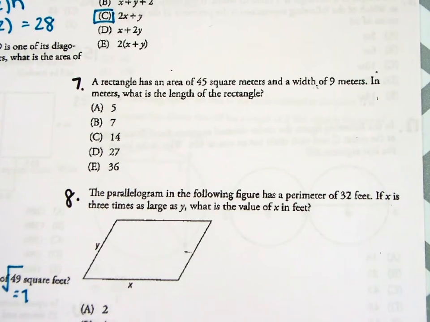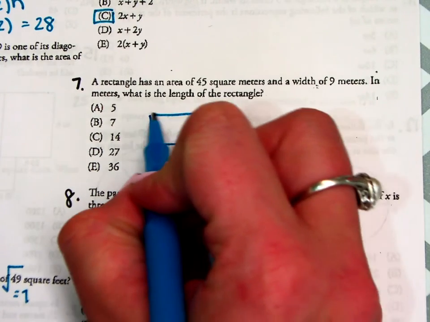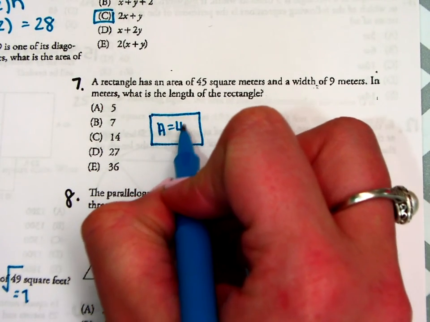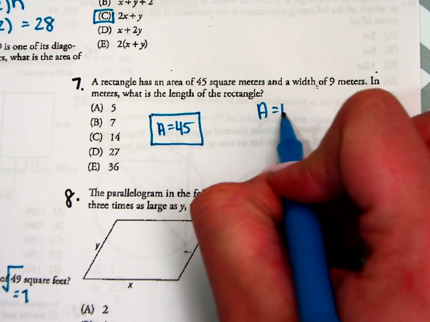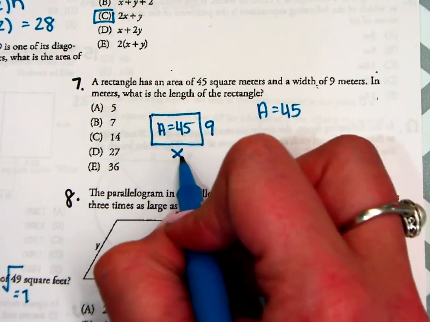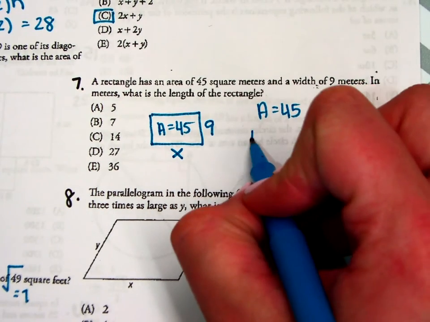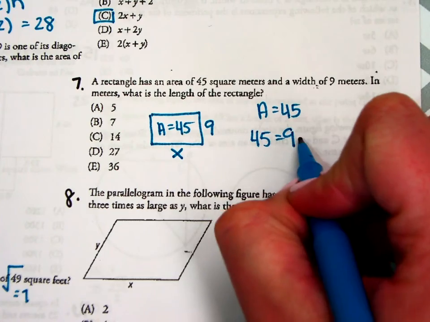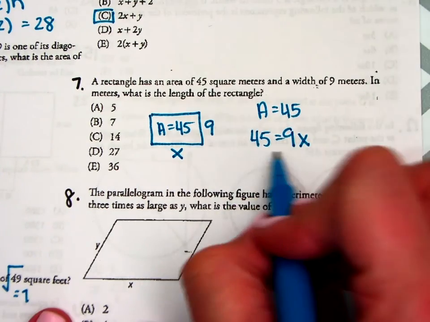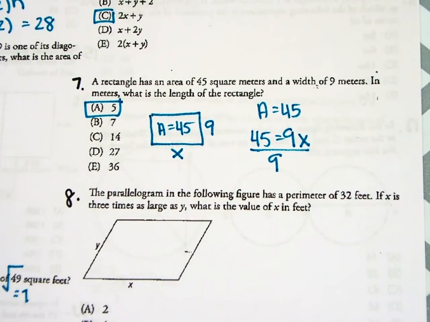Number 7, the rectangle has an area of 45 meters and a width of 9. What is the length? So basically what's happening here is we know that the area of the rectangle has to equal 45. We also know that the width is 9 and we're trying to find the length. So basically you're just looking for what times 9 will equal 45. So 45 equals 9 times X. Dividing both sides by 9, 45 divided by 9 is 5.